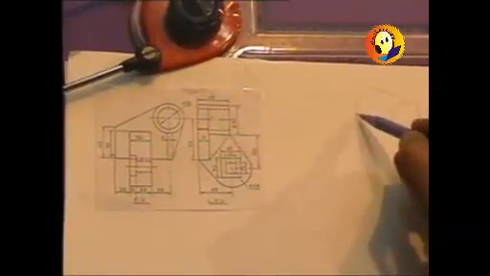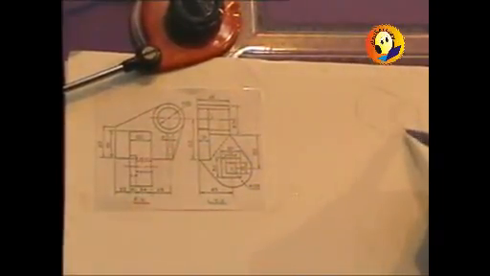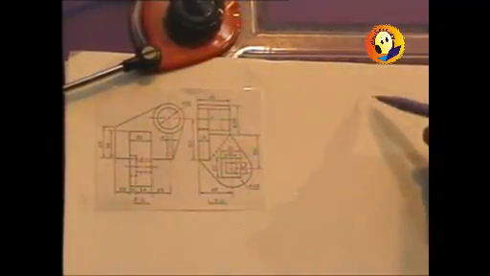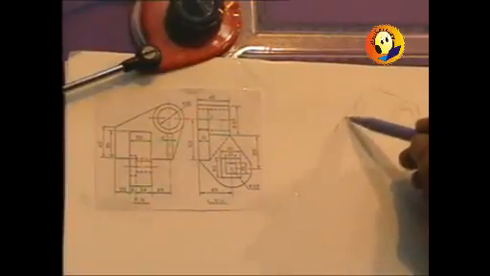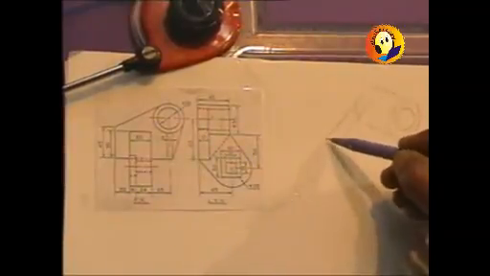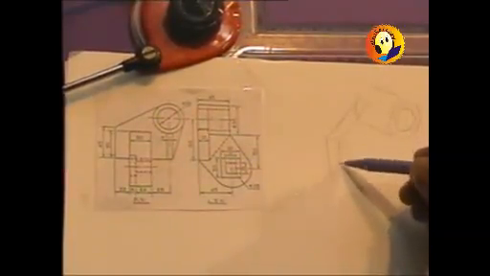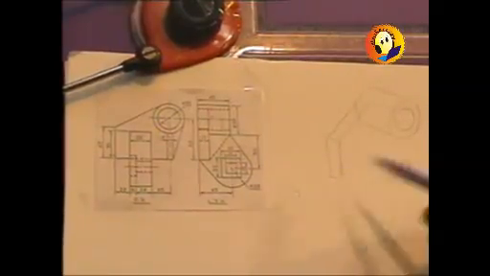So this is the cylindrical portion that you can imagine, which has again a hole in it. Then there is some tangent to this cylindrical portion, and after that there is a vertical part.